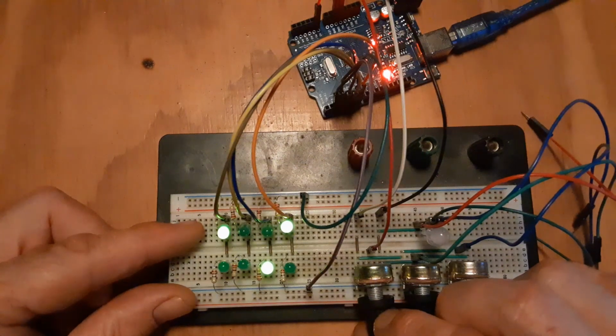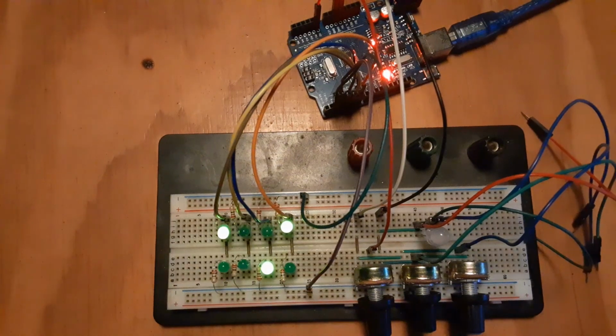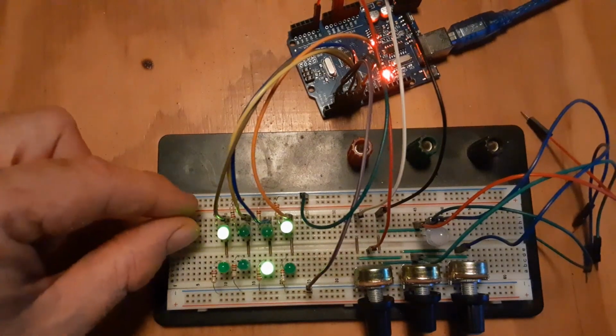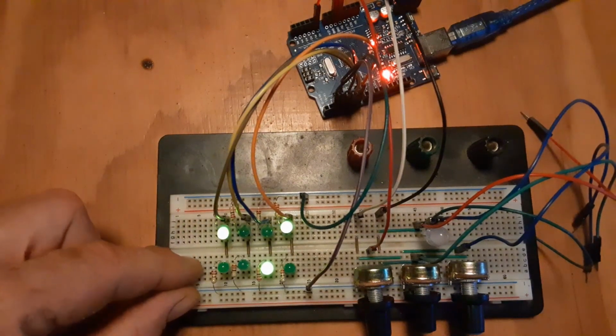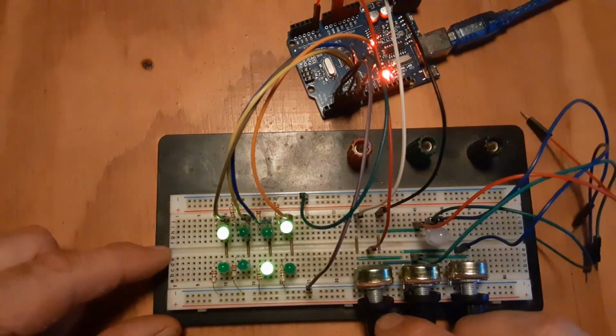And eventually we hit a spot where it looks like they're both on. Looks like everything's on. And that's what multiplexing is. We just go from row to row, do the first row, turn it off, do the second row, turn it off, in this case back to the first row, and kind of balance it out.